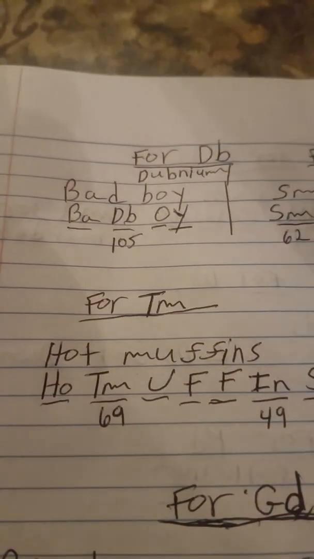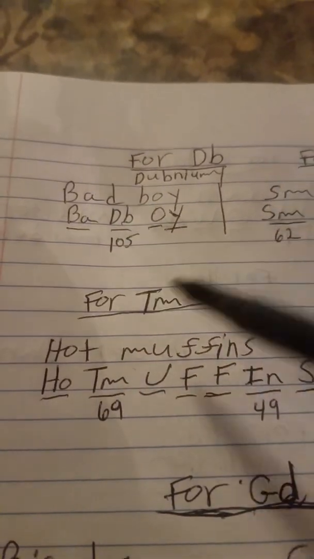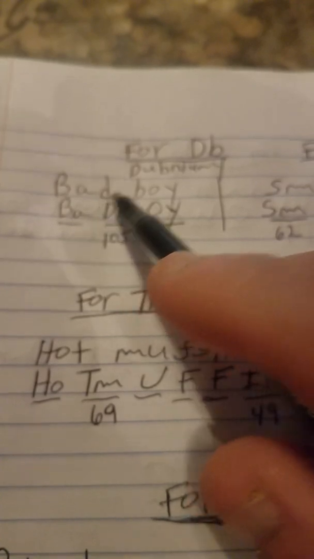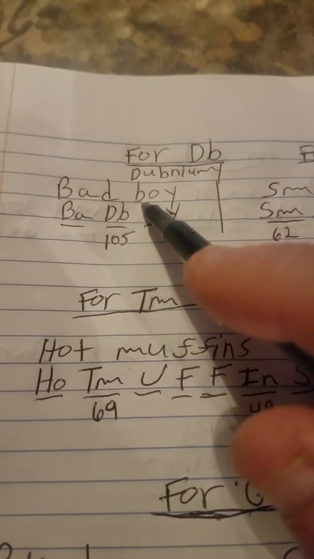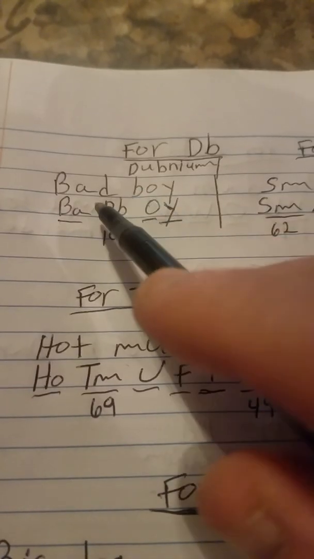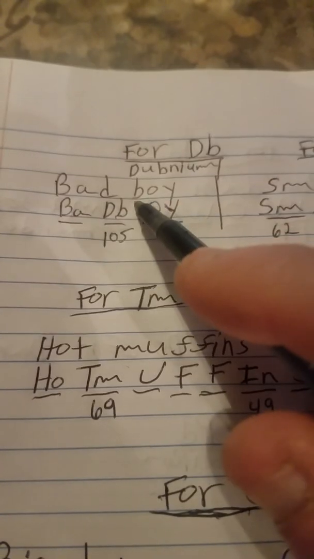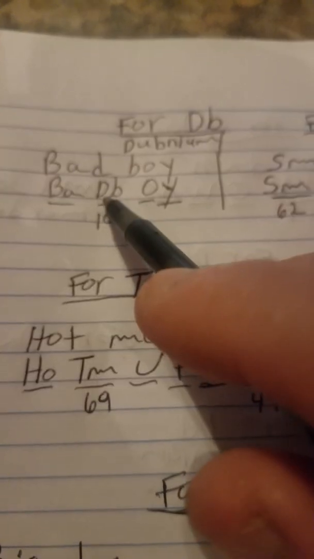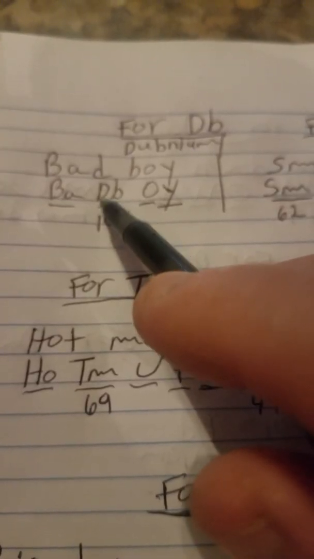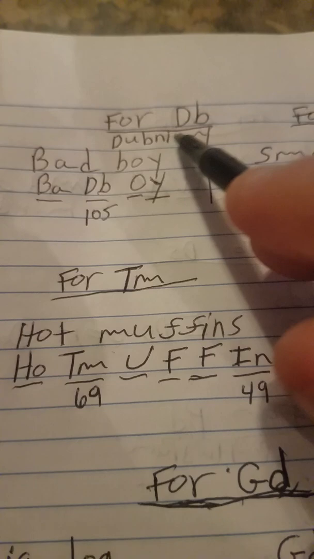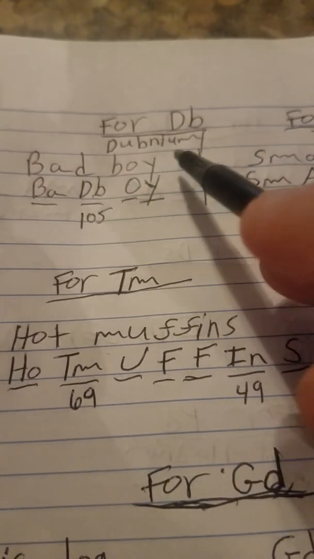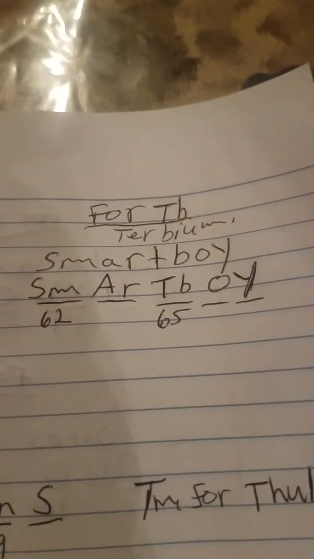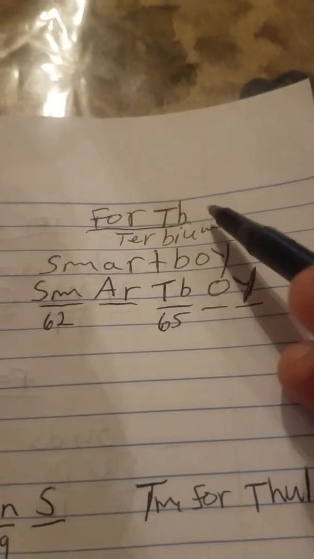Bad boy. If you can remember that, memorize that the D and the B from boy, put together, give you 105 atomic number. Bad boy will get you capital D and B, and you know it's Dubnium. Bad boy.